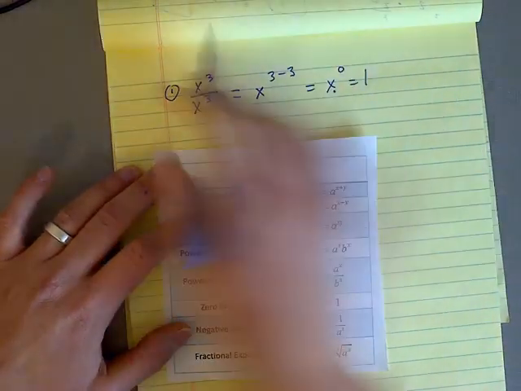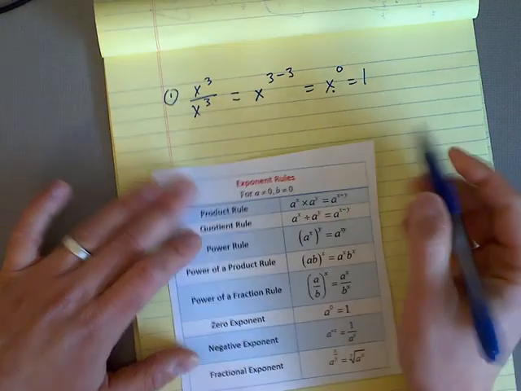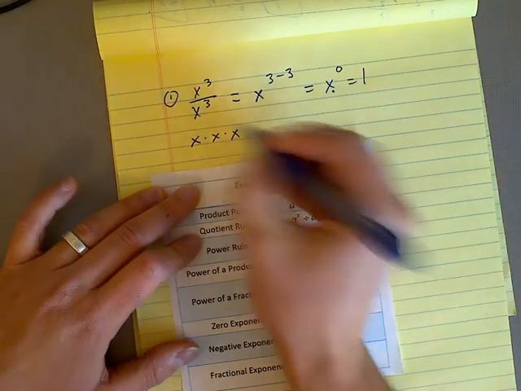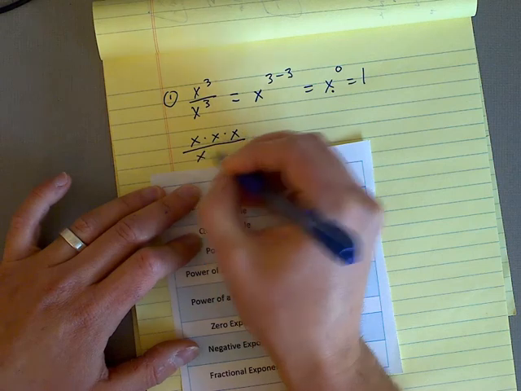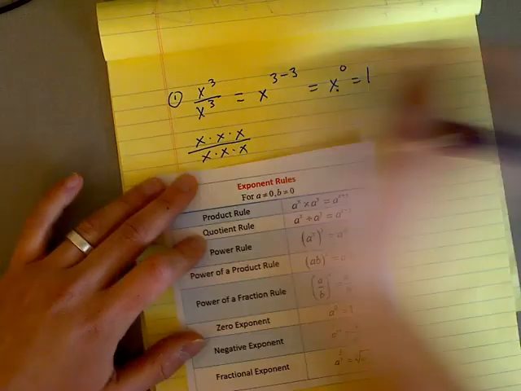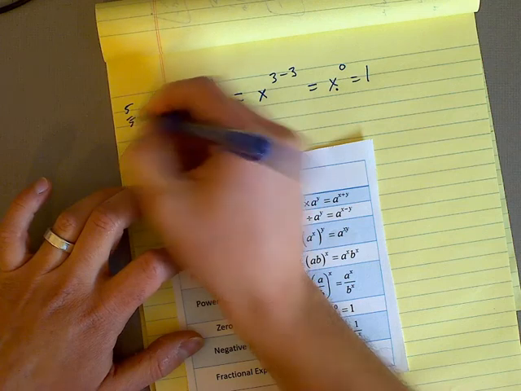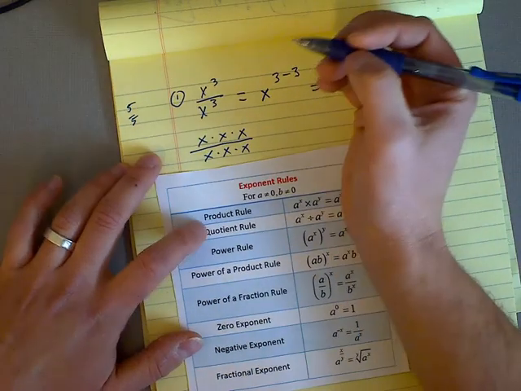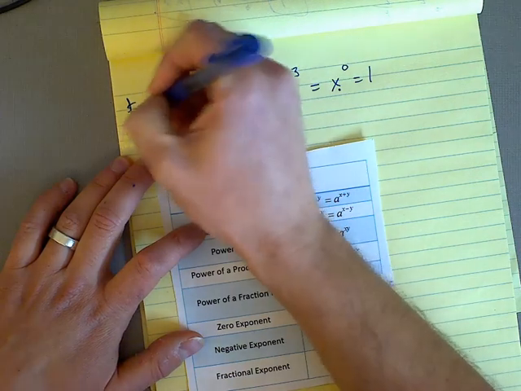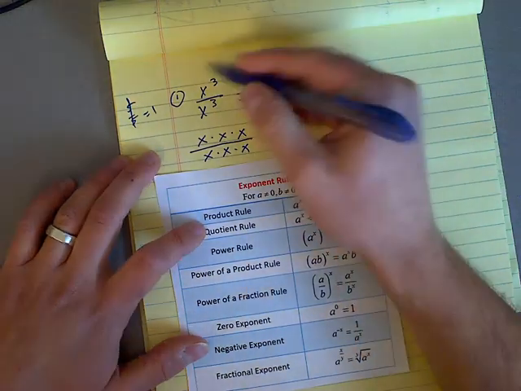Another way to kind of think about this, well, what's x to the third? It's just like saying x times x times x 3 times over, again, x to the third. And so if we had something like 5 over 5, well, at this point in your education, you probably know something over the same thing is 1. They cancel out, and that's the identity property.